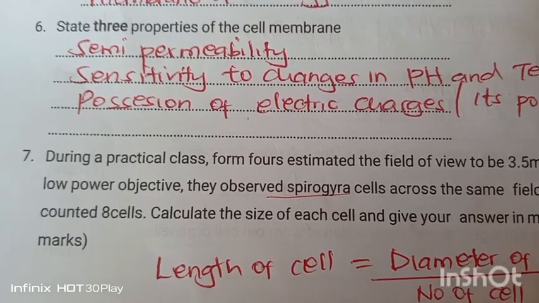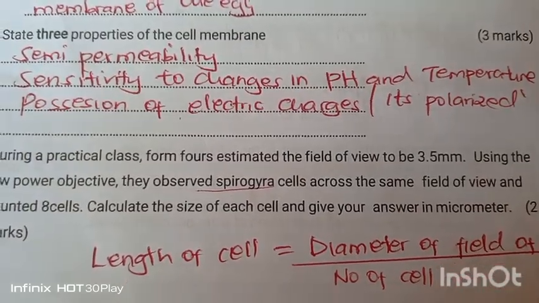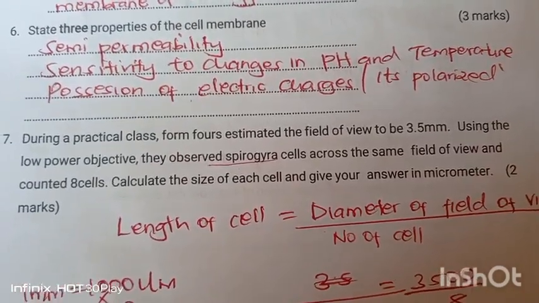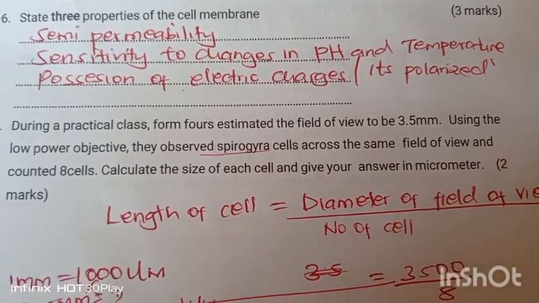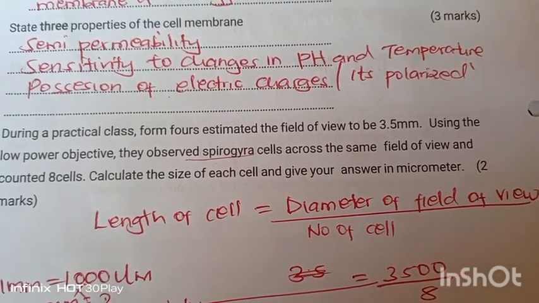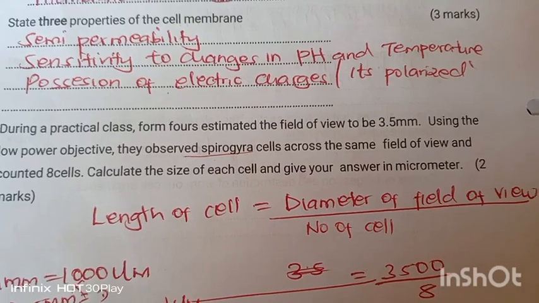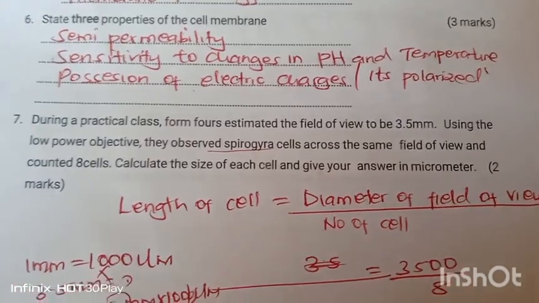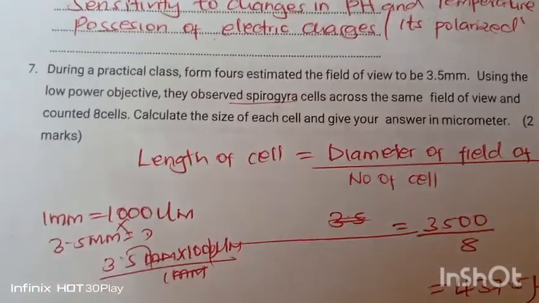State 3 properties of the cell membrane. Semi-permeability, that means the cell membrane selectively allows substances in and out of the cell. Sensitivity to changes in temperature and pH. It is sensitive to changes in temperature and pH, and then it also has electrical charges, or we say it is polarized. It has positive charges and negative charges.